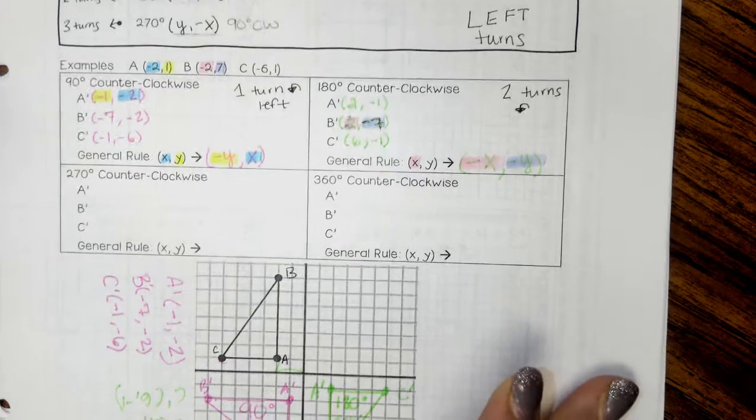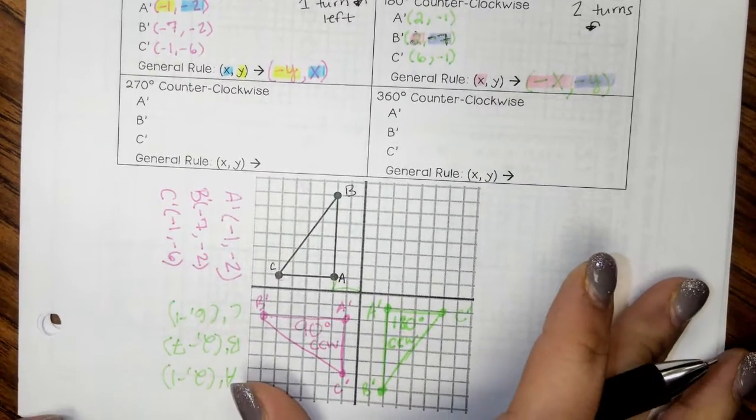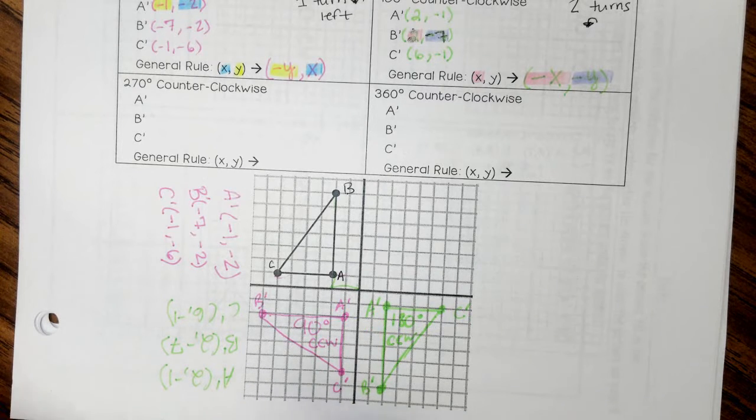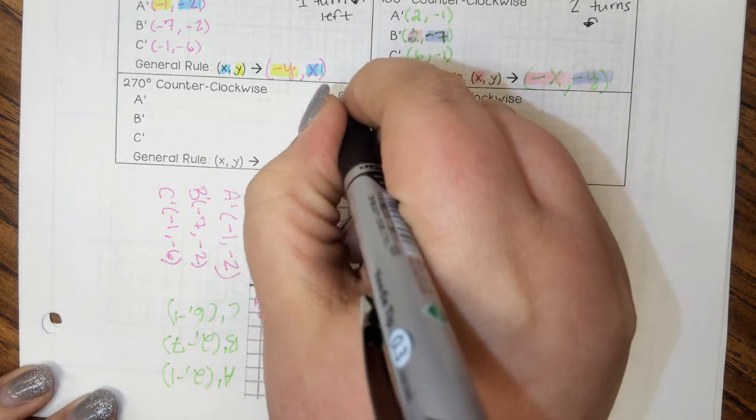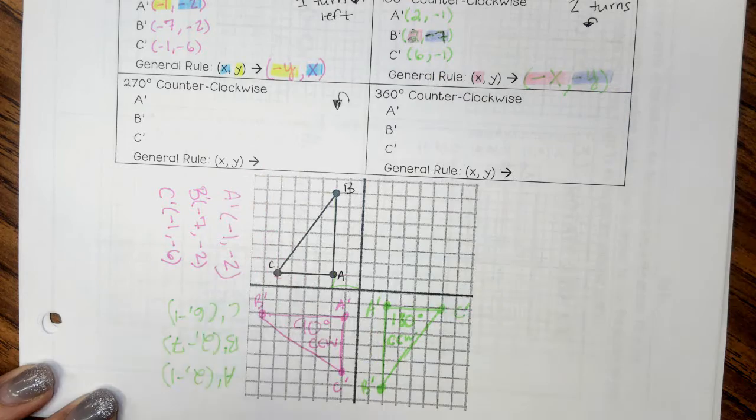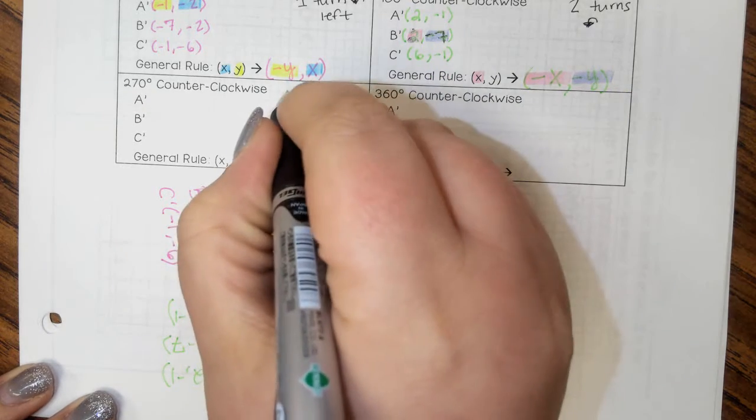Okay. Moving on then, looking at a 270 degrees counterclockwise rotation. Counterclockwise means turn to the left. And 270 degrees is 3 turns.